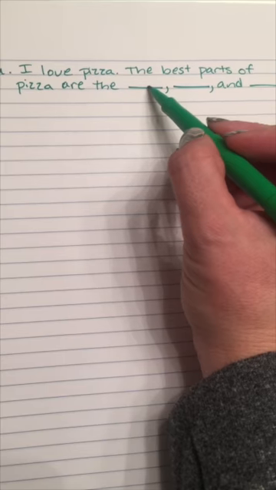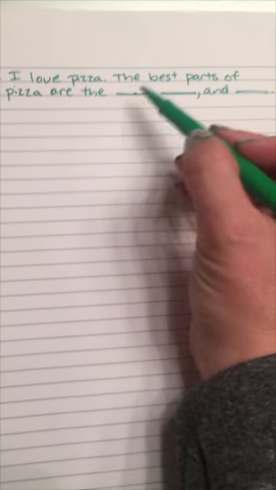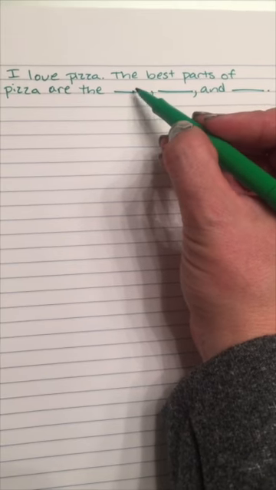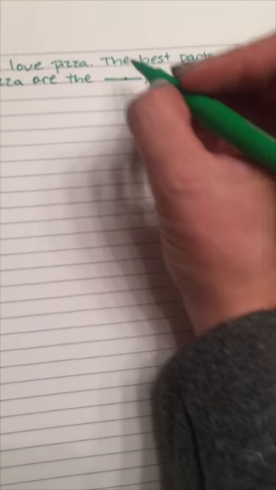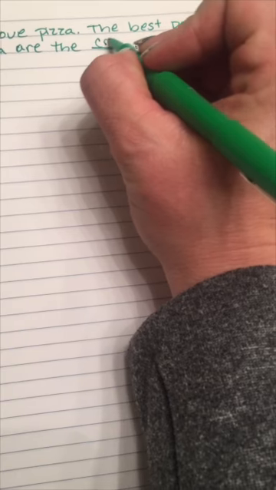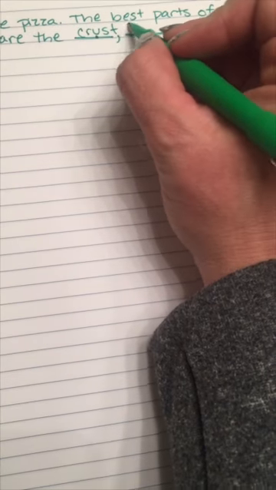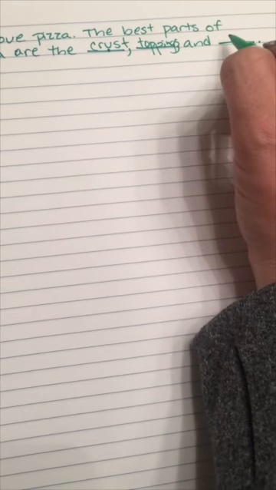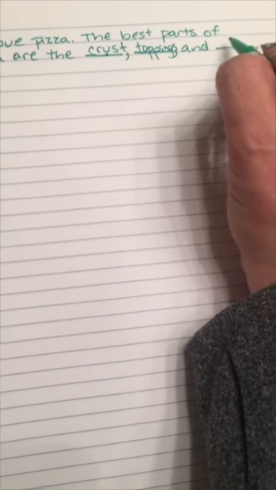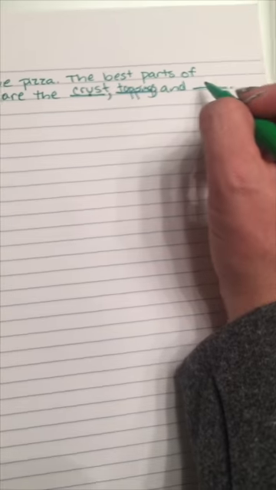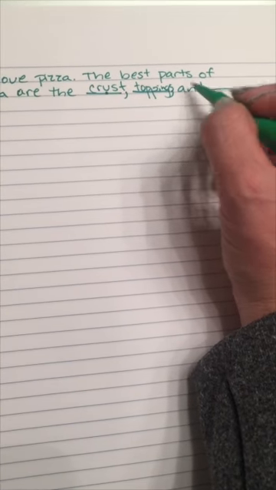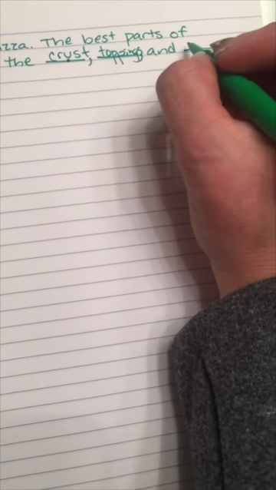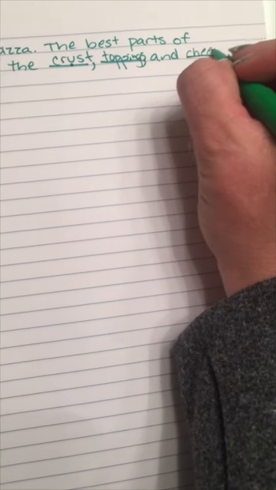And what I warn students about is whatever they decide to talk about here, they're going to have to create a whole paragraph about it. So they don't want to get something so detailed that they aren't able to add anything. So we talk about the crust, maybe the toppings, and see, I wouldn't be able to tell you very much about the sauce. I think I'd run out of things to say, so it's not what I would want to include. Crust, toppings, and the cheese.